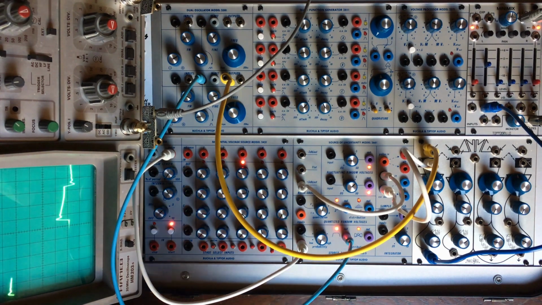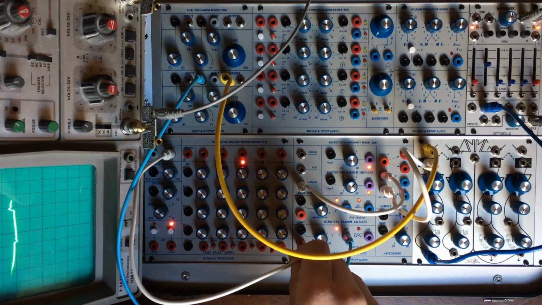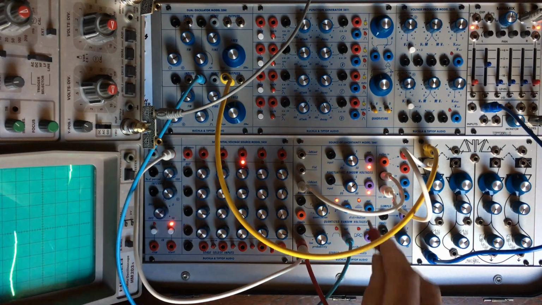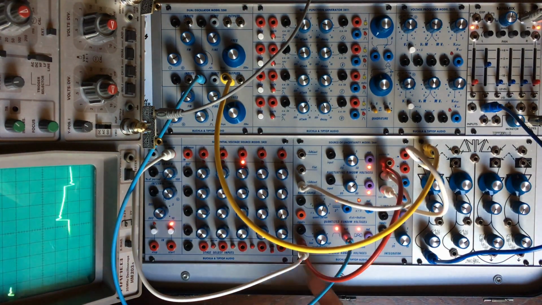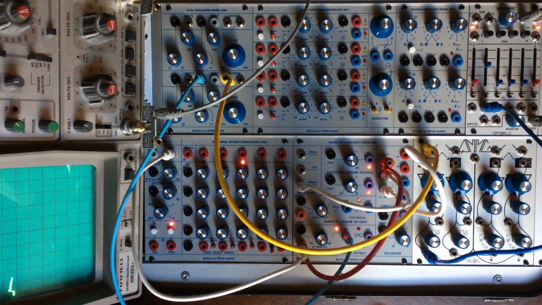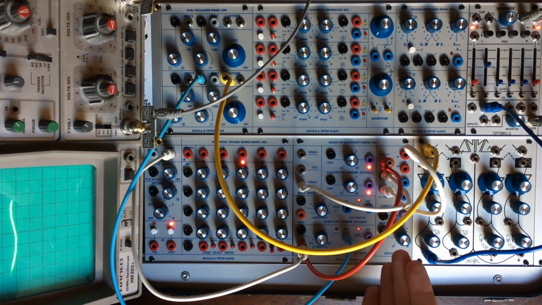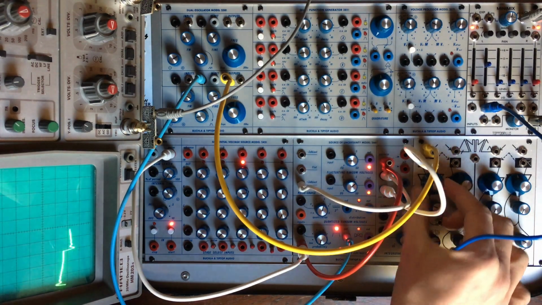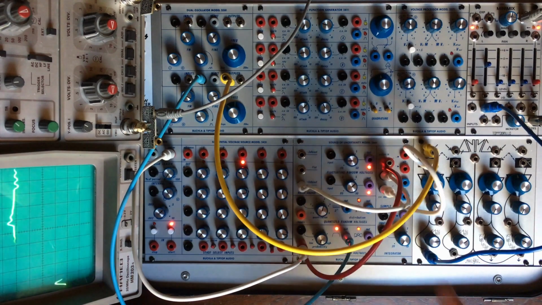So I will mult my gate, my pulse signal here, and send it to the pulse in. So now this is telling the sample and hold when it's supposed to sample things, and it's taking the white noise as a voltage generator. So we have random voltages applied on our filter.